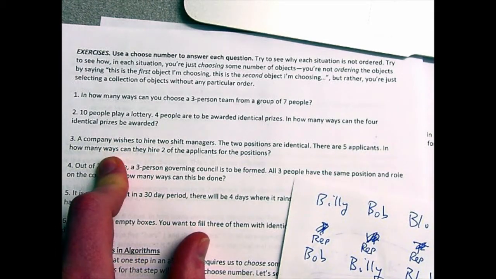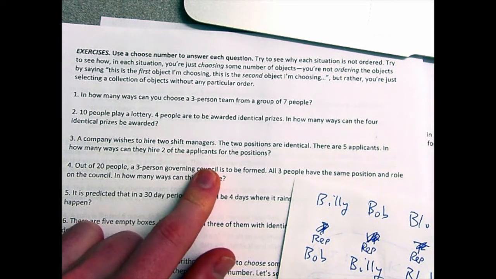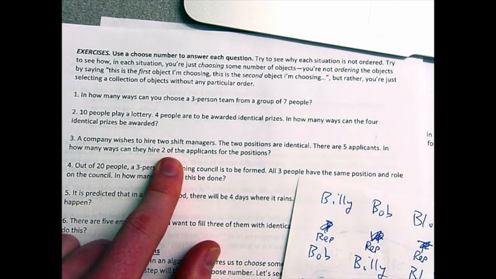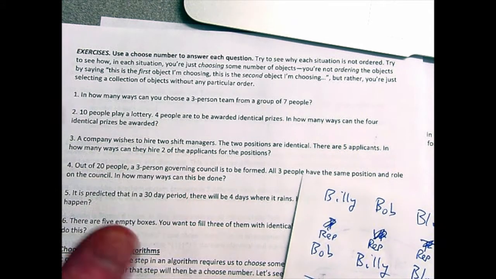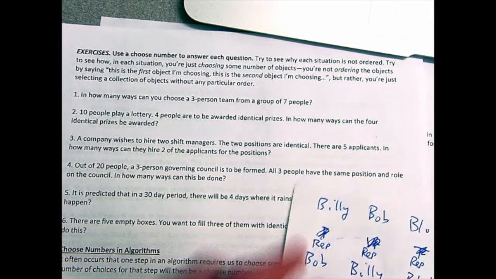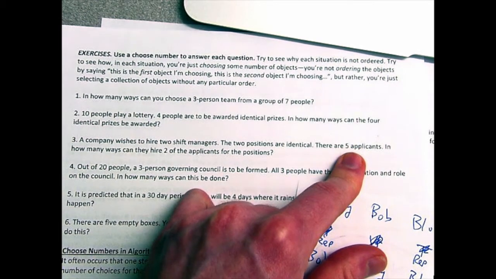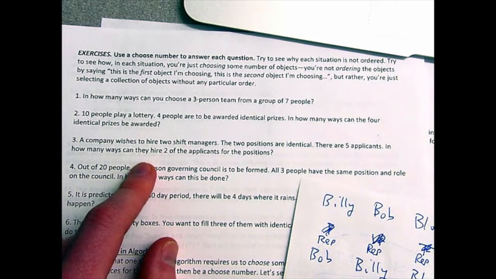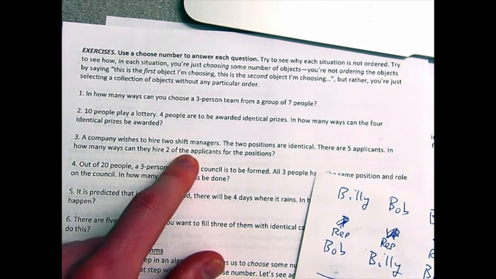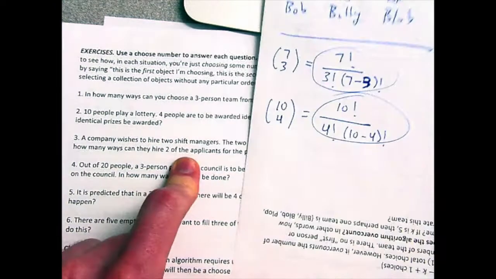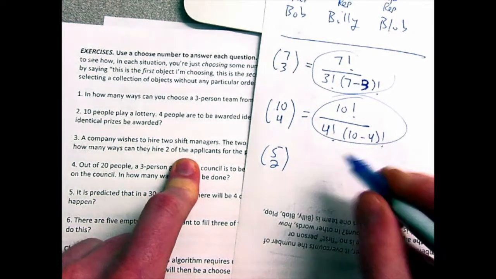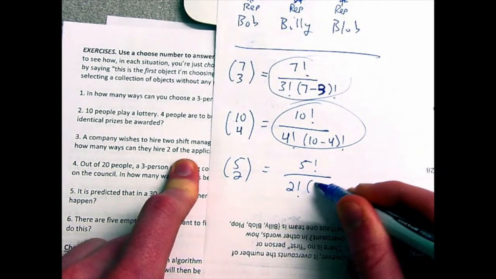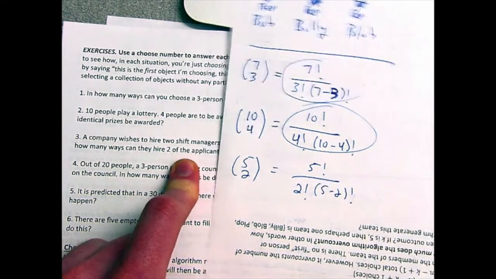A company wishes to hire 2 shift managers. The 2 positions are identical. There are 5 applicants. In how many ways can they hire 2 of the applicants for this position? Well, because the 2 positions are identical, all they have to do is choose 2 people to hire, right? It's not like you're hiring one person for one position and a different person for a different position. You just have to select 2 people. So that would be 5 choose 2, which is top number factorial over bottom number factorial times the difference between them factorial, whatever that winds up being.